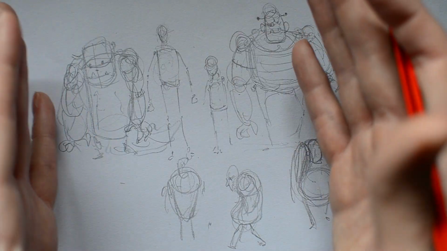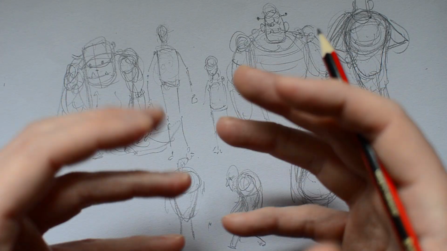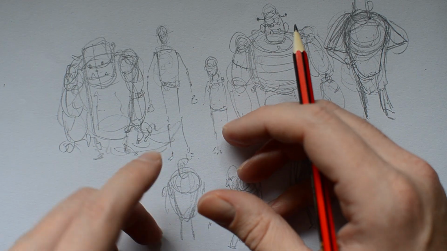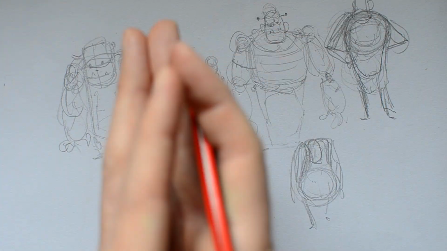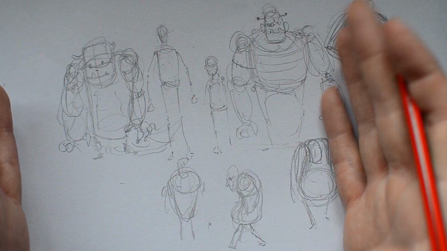Manga, for example, has these characteristics where you will see the feet are bigger, the hands are bigger as well, okay? And they have plasticity as well with the expressions of the faces, but in different styles, okay?